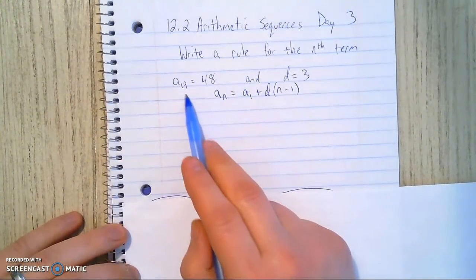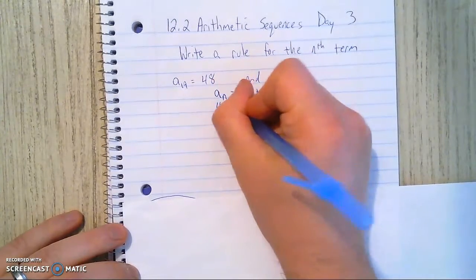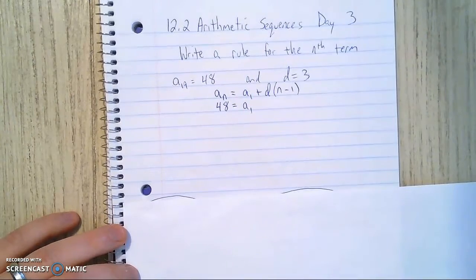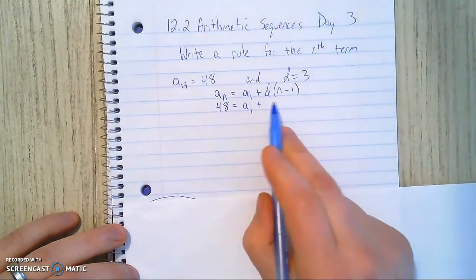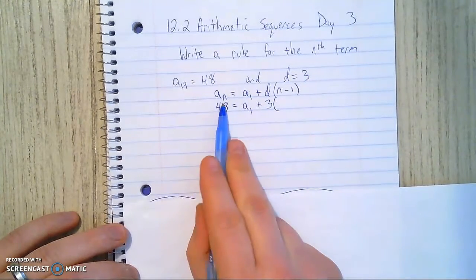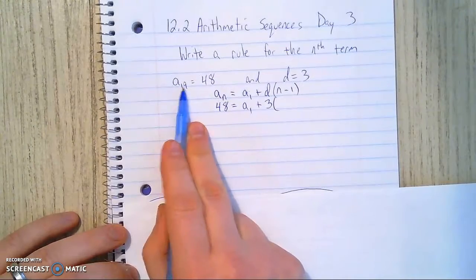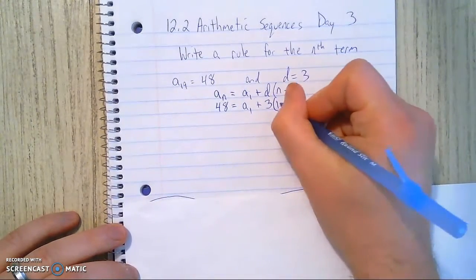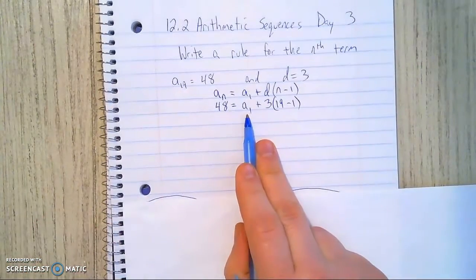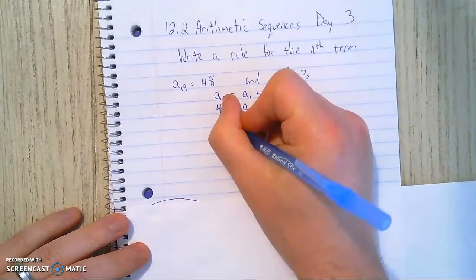So I'm going to go ahead and drop in that a sub 19 is 48. And equals, now a sub 1, that's what I'm trying to find right now, so I'm going to leave that as a variable. On the other side over here, I do know the common difference was 3. And in fact, for n, since I replaced the nth term with 48, which was the 19th term, then 19 can go right in there as well, 19 minus 1. So at this point, you'll notice everything's been replaced with numbers, and a sub 1, the first term, is the only variable left. So we should be able to solve for this in just a couple of steps here.